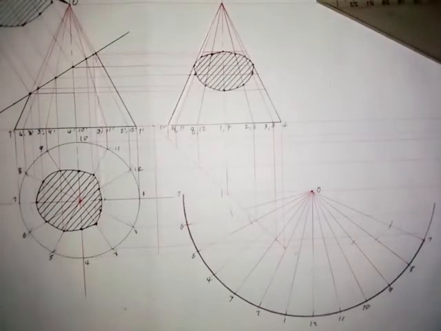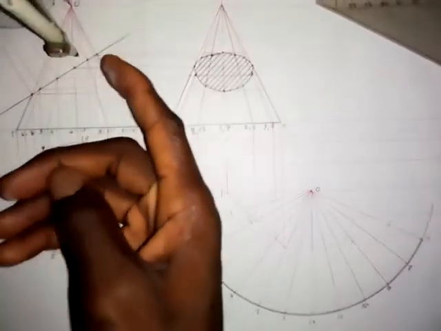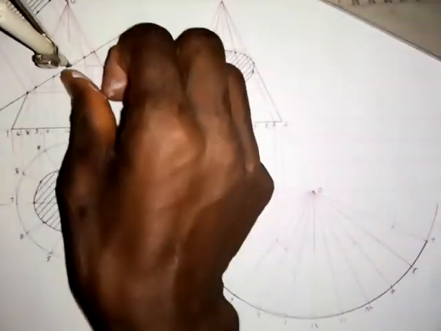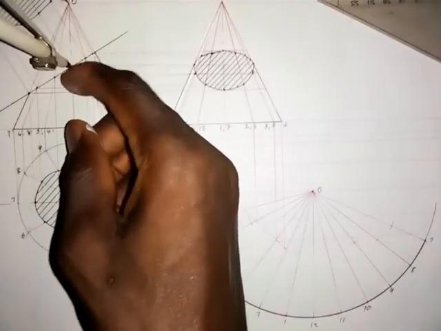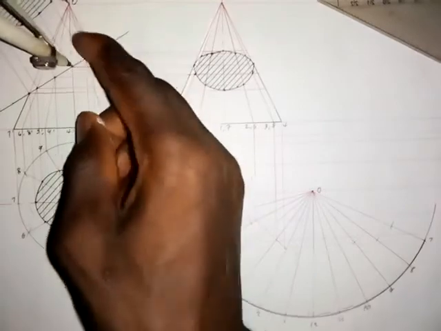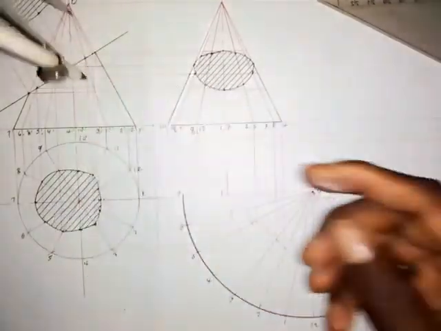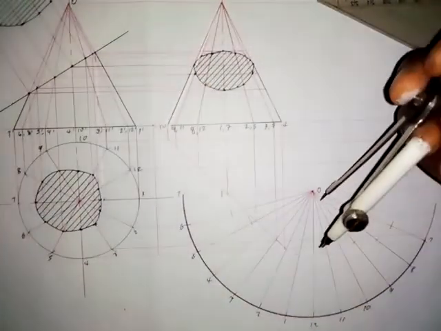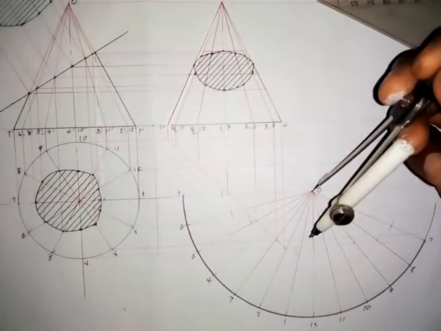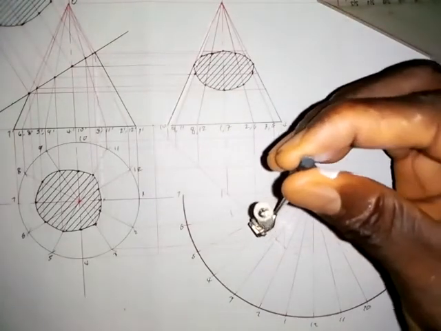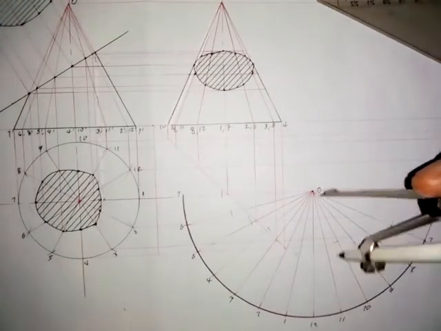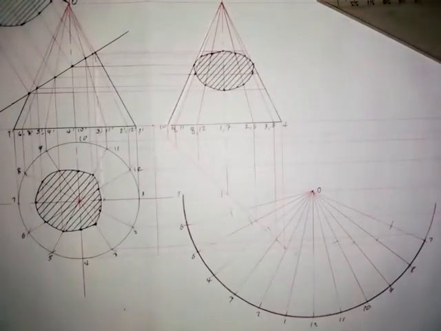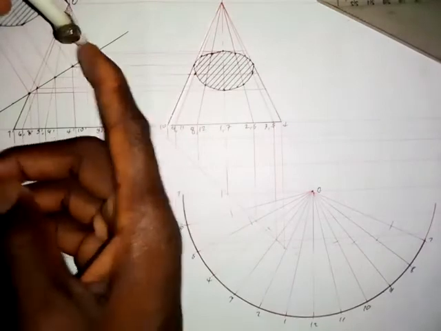So the next is put it at O and extend it to 4 and 10 here. 4 and 10. So take this, then bring it here. So make an arc on 4 and make an arc on 10. So the next is 3 and 11.